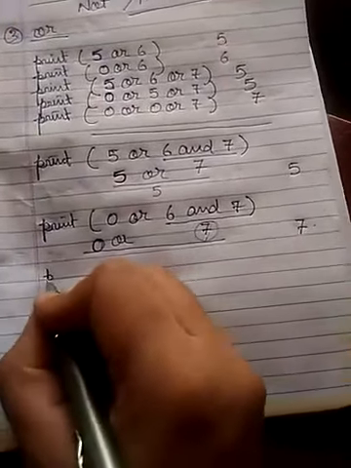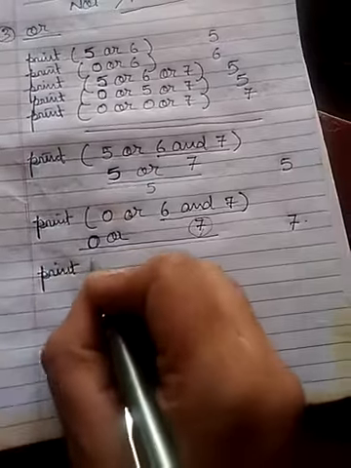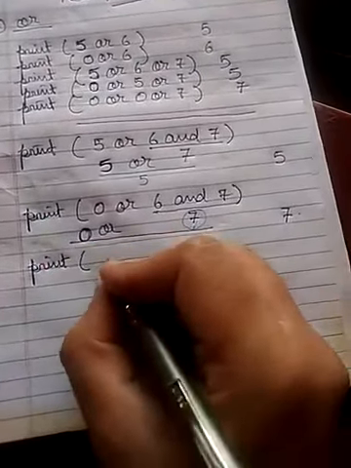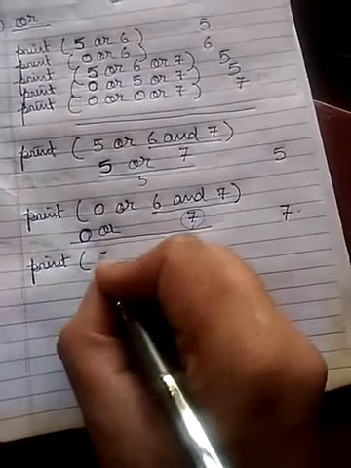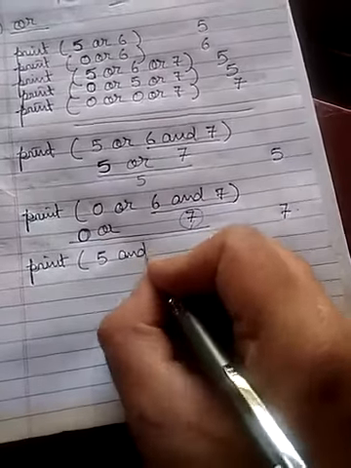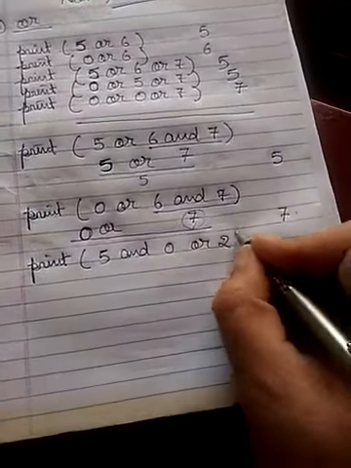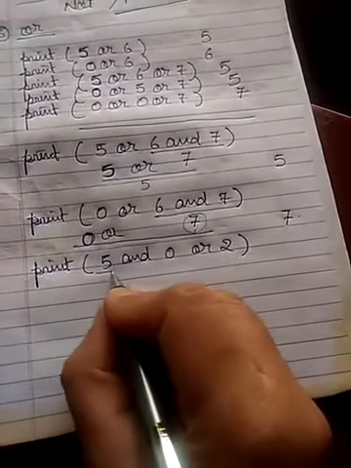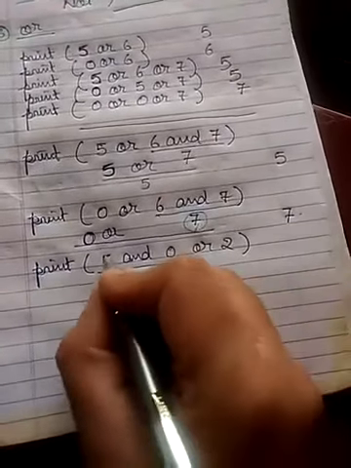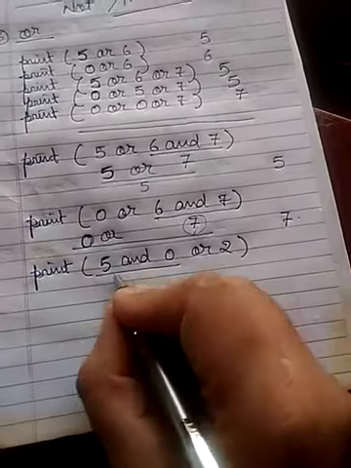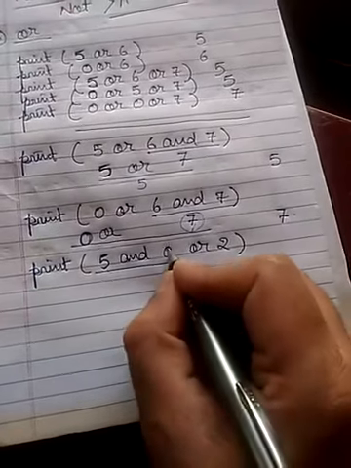In the same way here, if I write print 5 and 0 or 2. So first it will evaluate this: 5 is true, and that's why it moves to the second one.